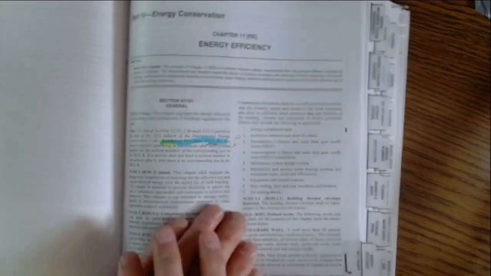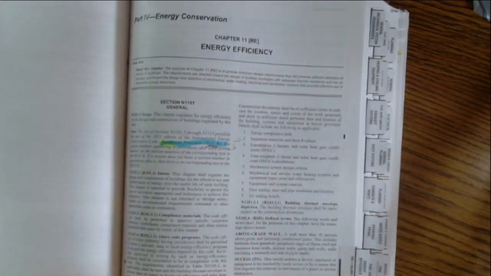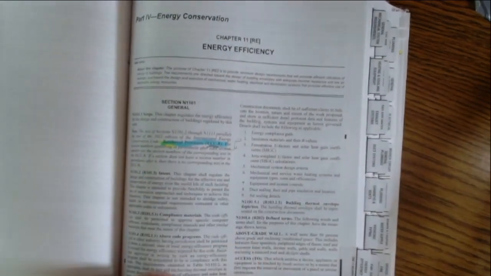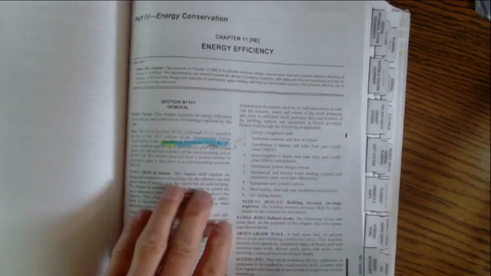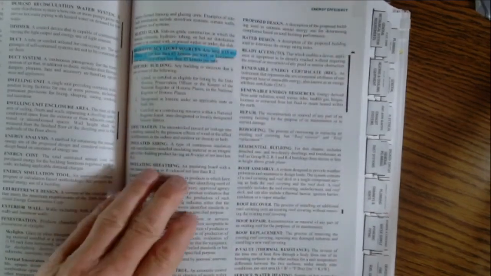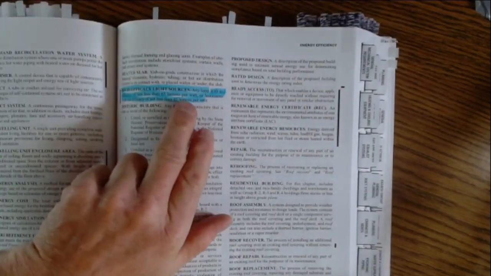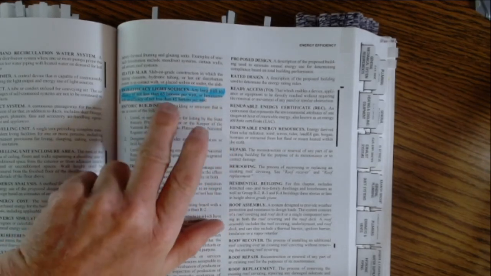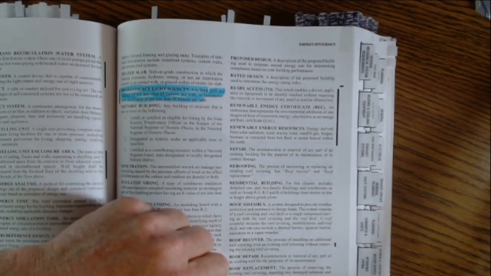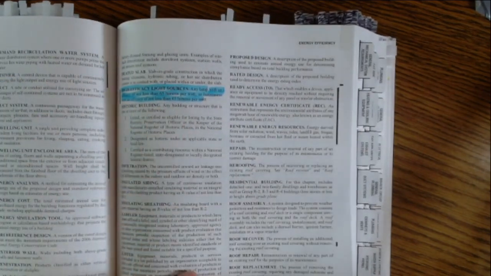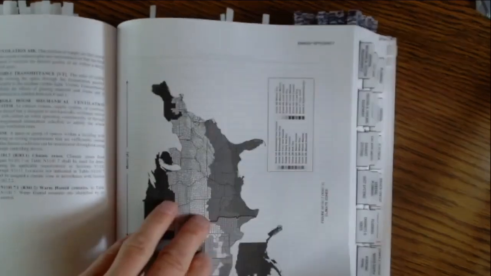Okay, so we're going to jump into thermal efficiency now. If you're not going to use the IRC for a house, use the IECC, the International Energy Conservation Code. You'll be asked about this. What kind of lamps can I use? They'll say, what's the maximum allowed, whatever, 65 lumens per watt. I can't remember how they worded it exactly, but that's the source for it.